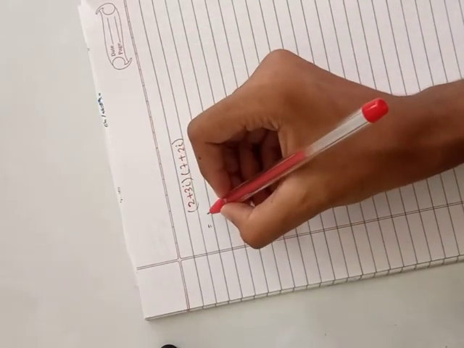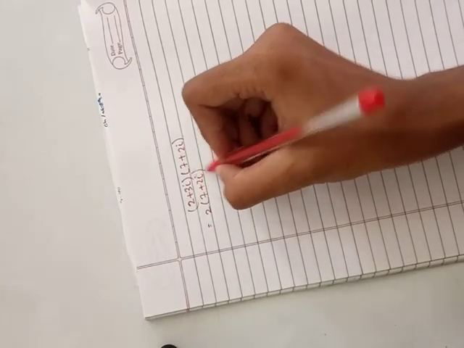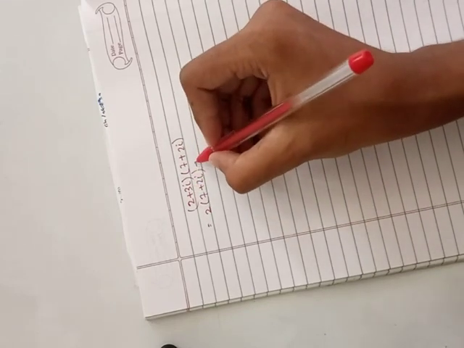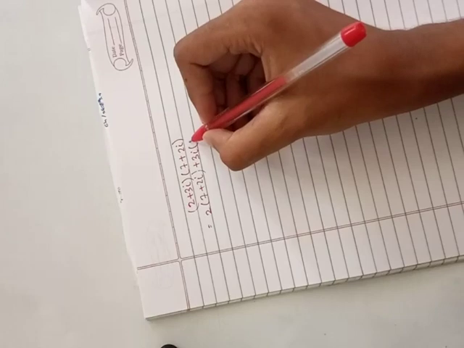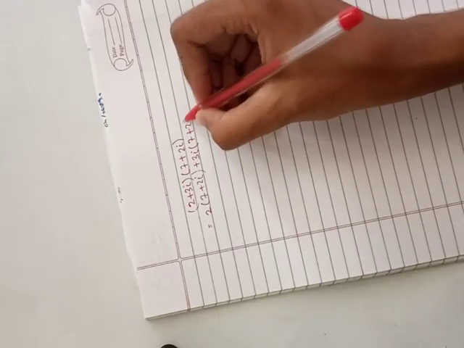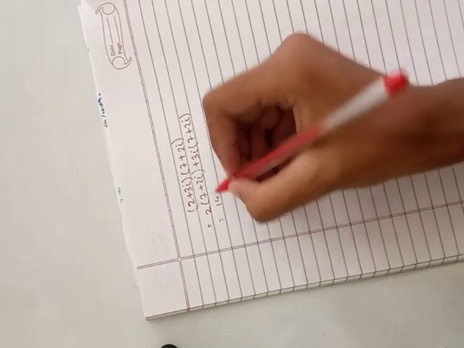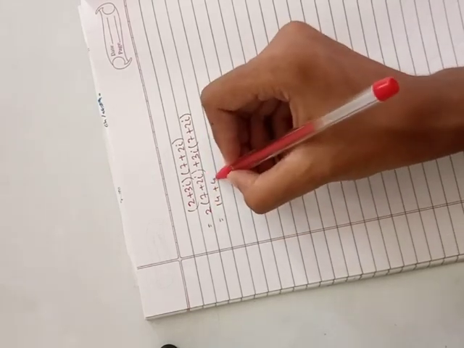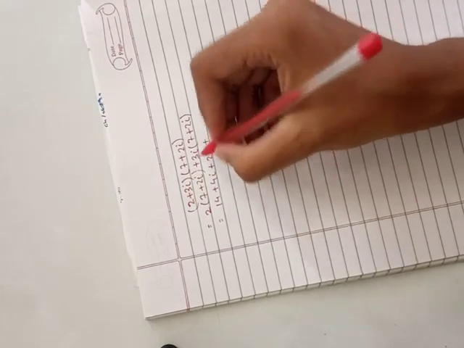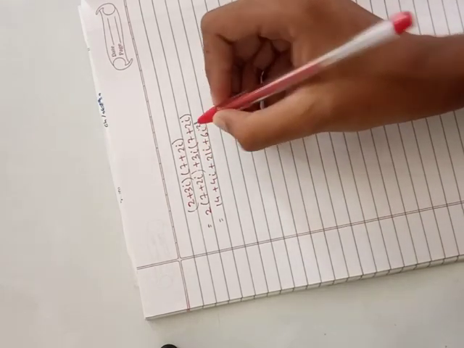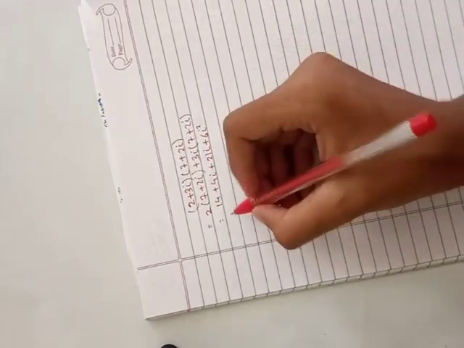First we will write 2 multiplying 7 plus 2 iota, and then there is a plus sign between 2 and 3 iota. So 3 iota is getting multiplied too. It's very basic, everyone knows this. It's 14 plus 2 2s are 4 iota plus 7 3s are 21 iota plus 3 2s are 6 iota square, because iota times iota is iota square.